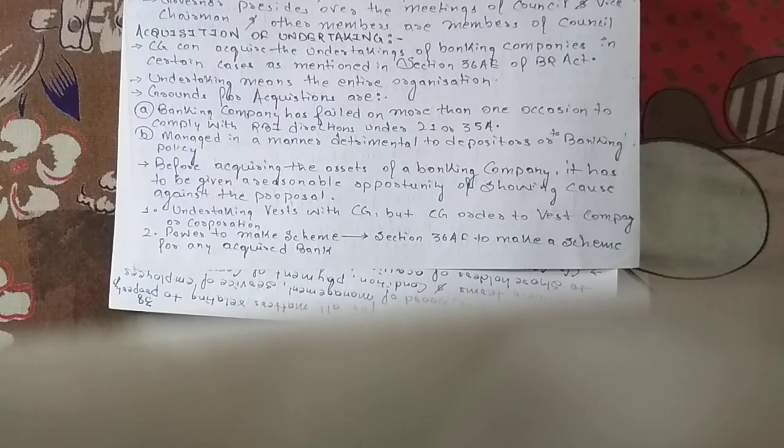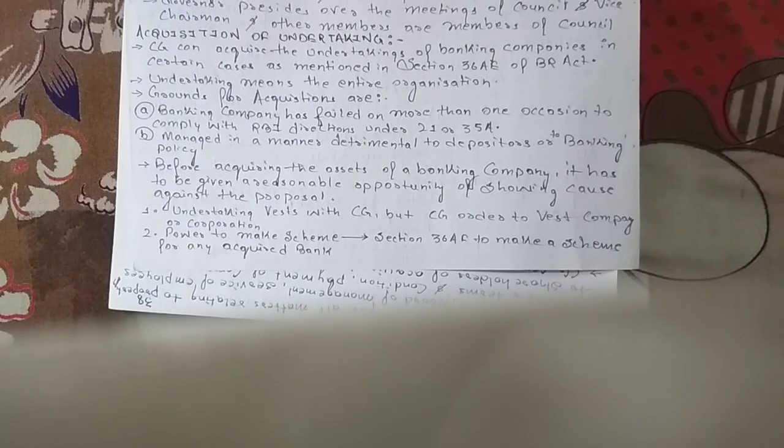The next topic is winding up. If the company is not healthy enough to run banking business in India, then they have to do the winding up. The winding up can be done by the Reserve Bank of India under section 37 or by the High Court itself under section 38. For the winding up, the official liquidator is appointed by the central government under section 38A.